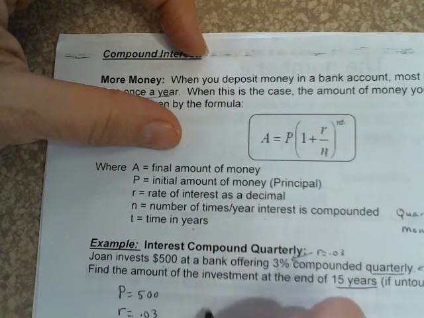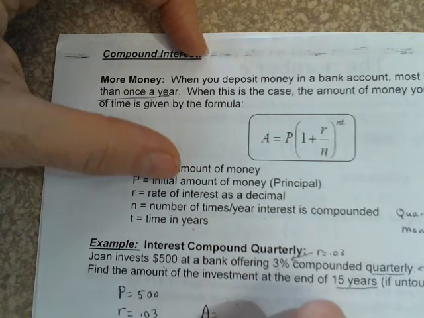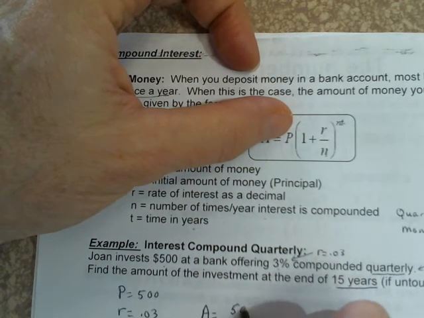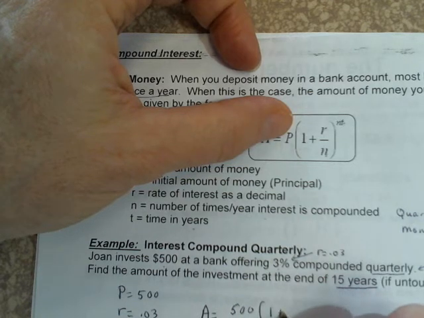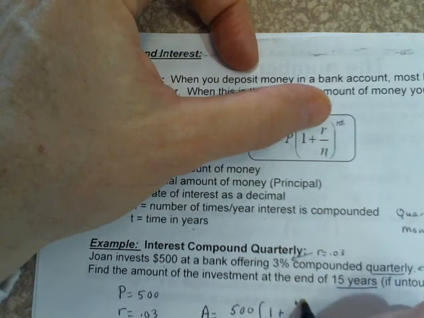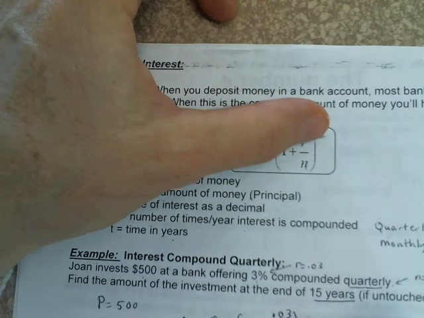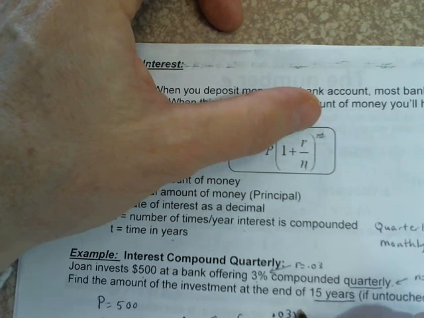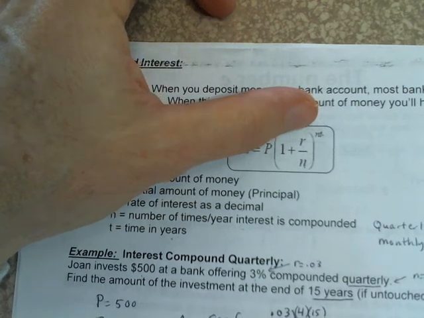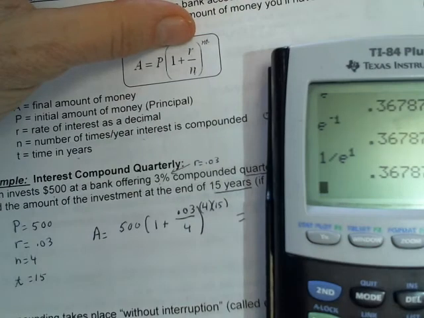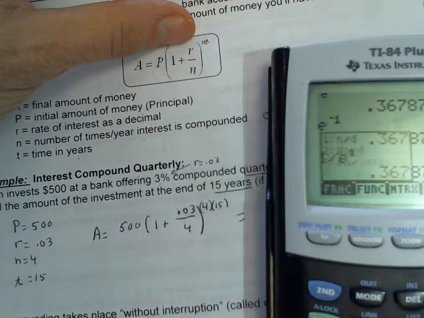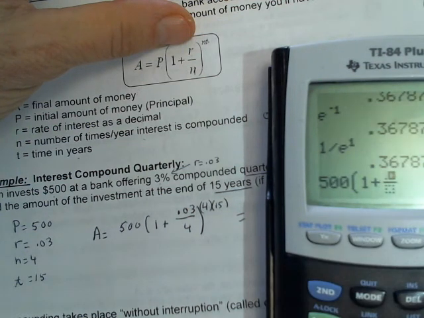So we have all of the letters on the right-hand side of the equation that we can substitute in. So the amount of money that she's going to have is P, which is 500, times 1 plus R, the interest rate, 3%, 0.03, over N, which is 4. And you're going to raise that to the power of N times T, which is 4 times 15. And this is a calculator question. So we have 500 parentheses 1 plus, I'll use my fraction bar, 0.03 over 4.